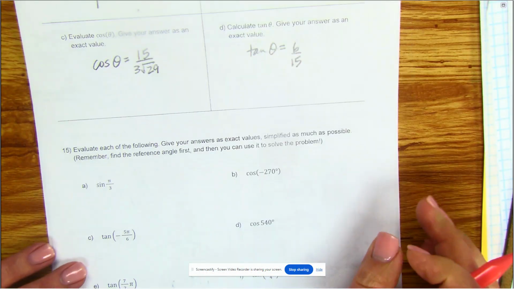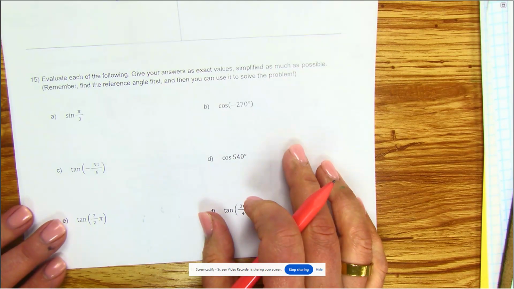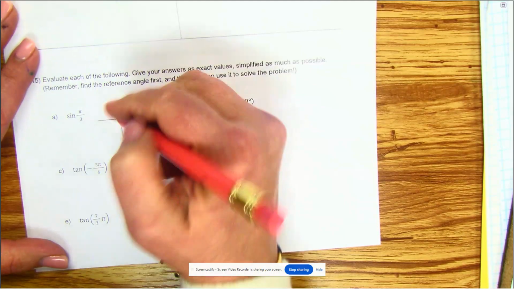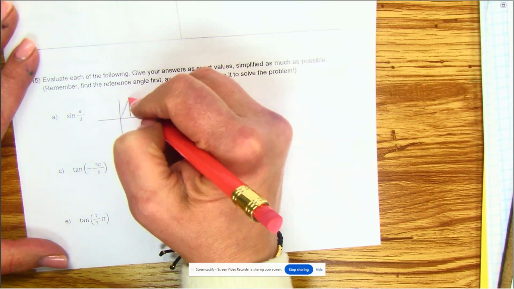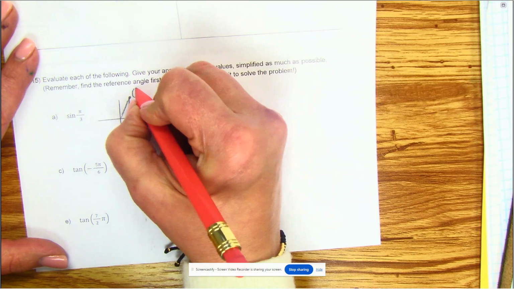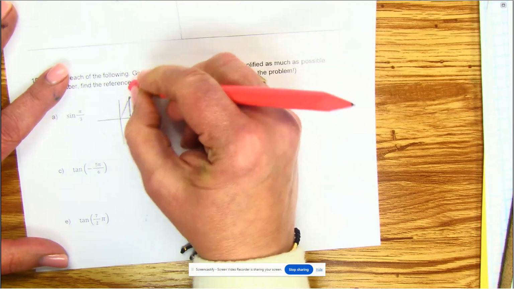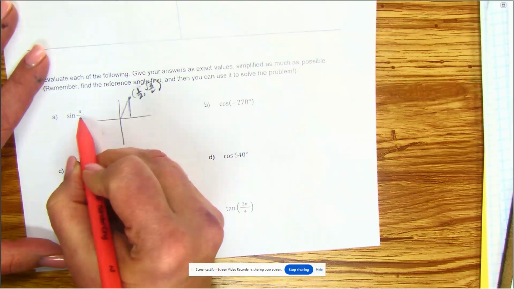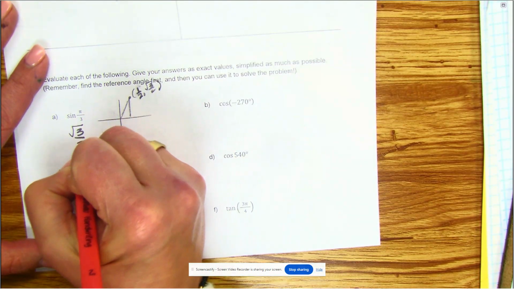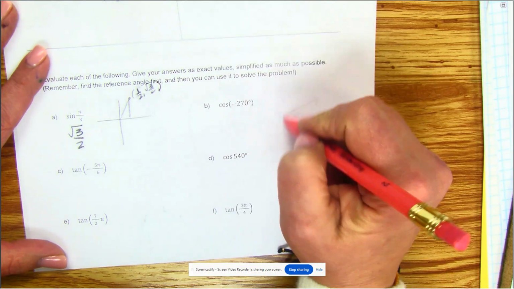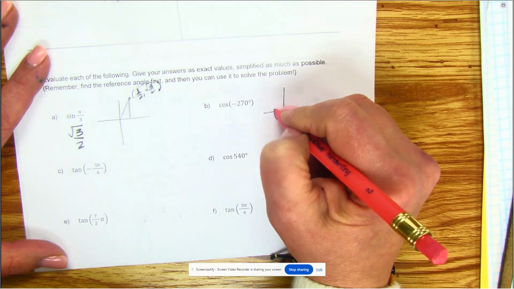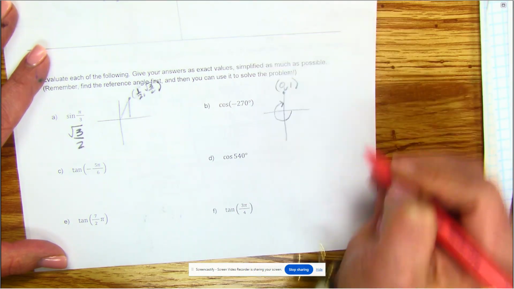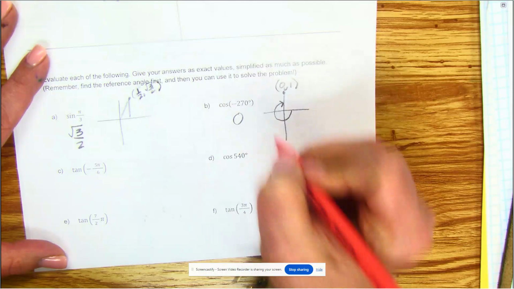And the tangent of theta is 6 over 15. And then the last is the unit circle, the exact trig values. So I'm just going to kind of sketch out what I do in my head. So pi over 3 is that one right there. That's the 60-degree one. So it's the short leg first, long leg second, and I want the sine. So it's the y-coordinate. Cosine of negative 270. That's here. The point on the unit circle here is 0, 1. Cosine is the x, 0.